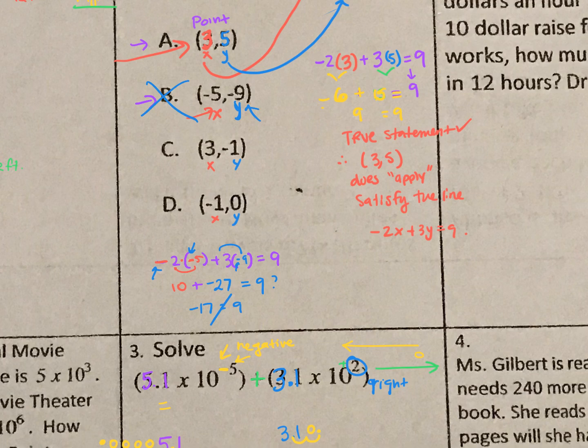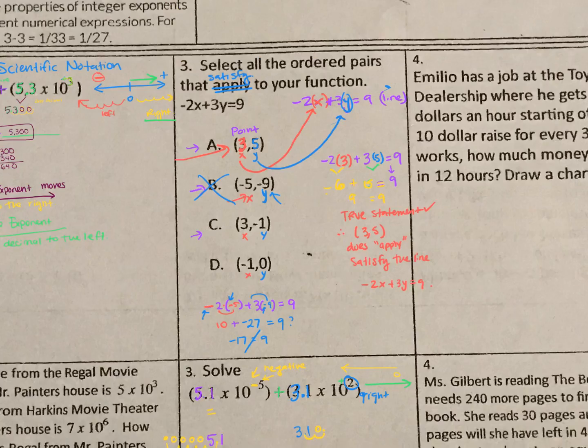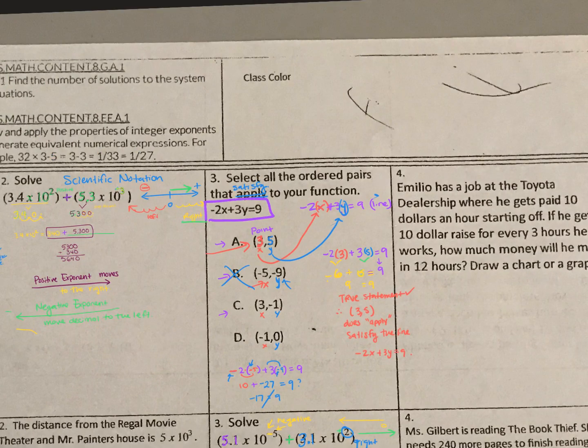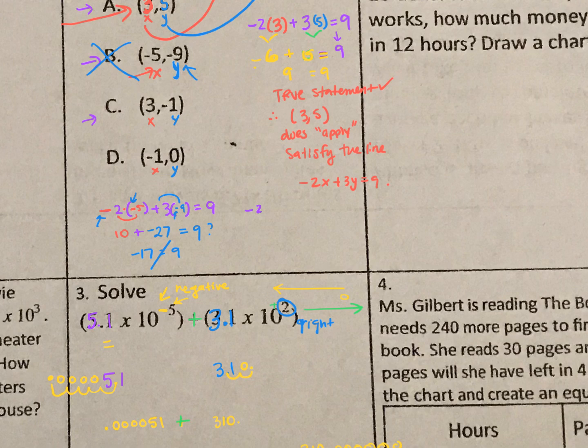Okay, so I'm going to do one more. I'll do this one, you do this one, okay? Let's see if any more of these points actually fit the line. So we're going to take a point. Start over. Where's your line equation? Here's your line equation. Negative 2 times x plus 3 times your y should equal 9. What's my x? 3. What's my y? Negative 1.